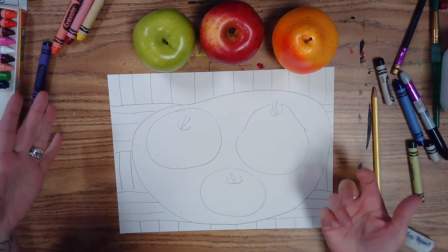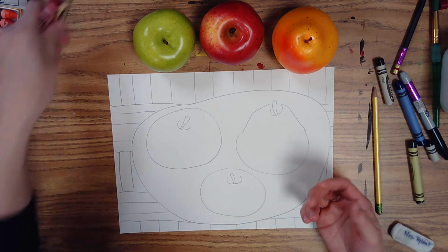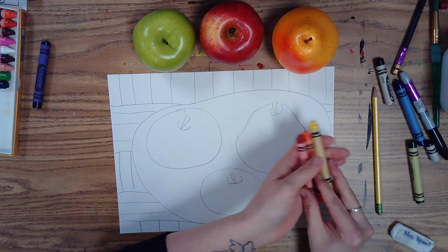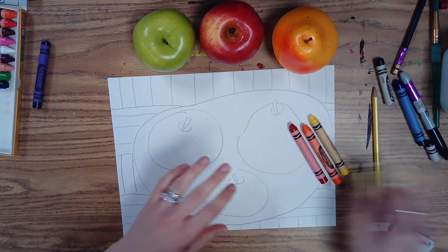So you just need some crayons. You can do all of this with crayons. You can do it with very basic colors. So I'm just going to take my red, my orange, my yellow, and I'm going to take my green.